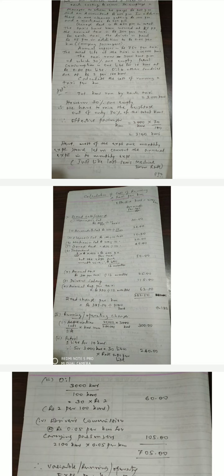Oil consumption is ₹2 per 100 kilometers. As far as consumption of oil is concerned, maybe lubricating oil, it is ₹2 per 100 kilometers. Here again, usage of oil depends upon the total distance covered by each taxi, but not on the occupancy.